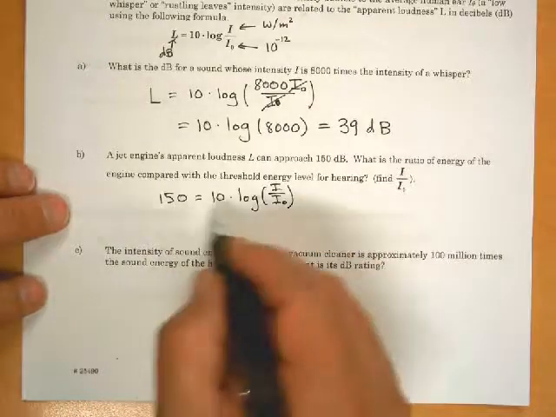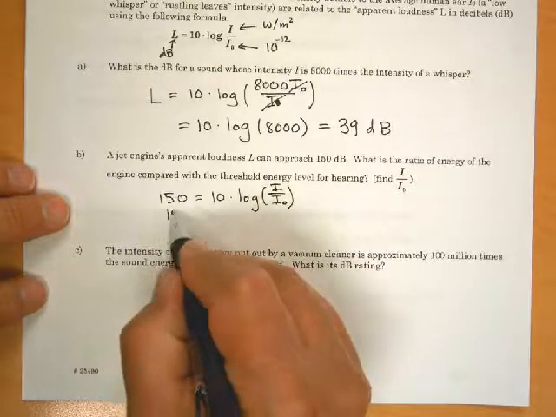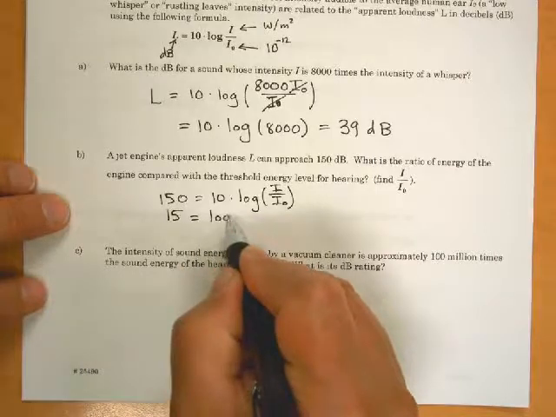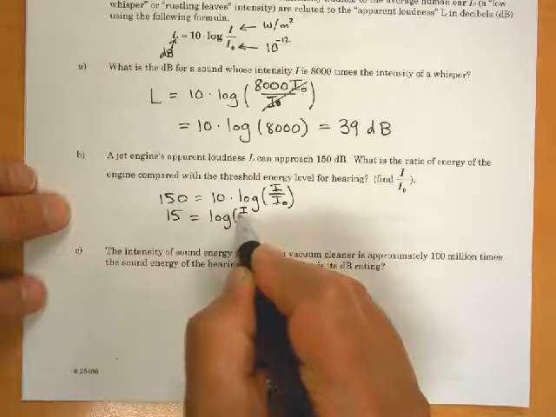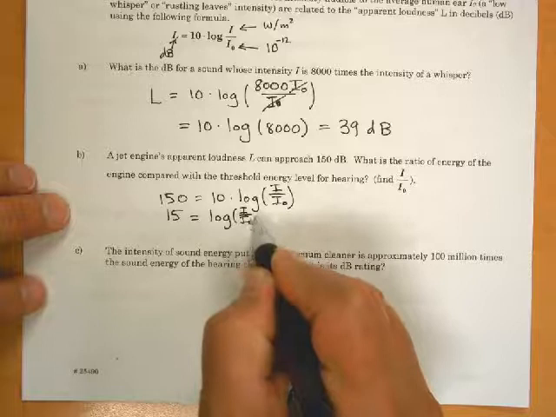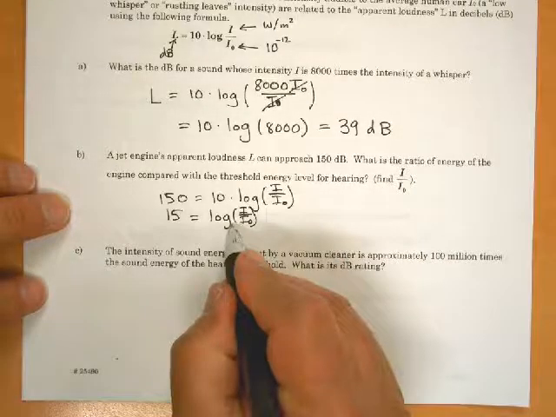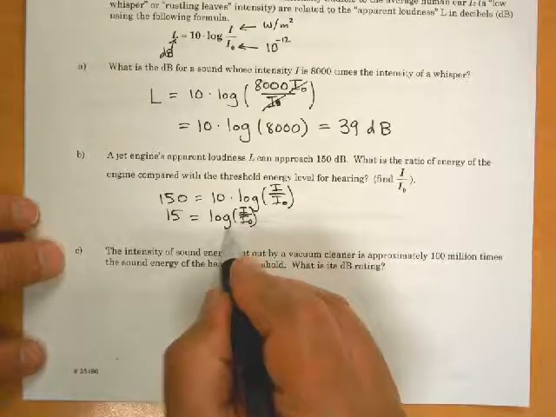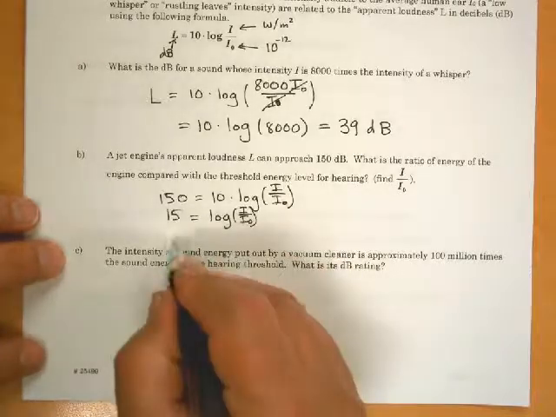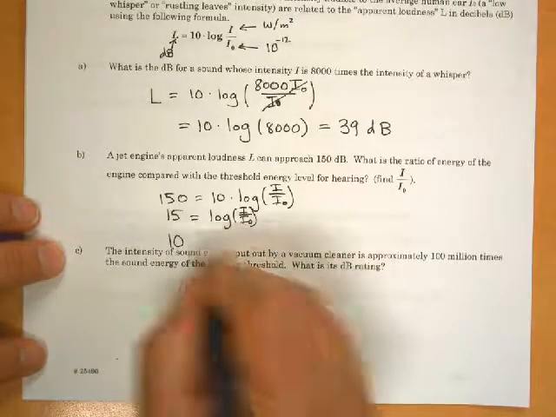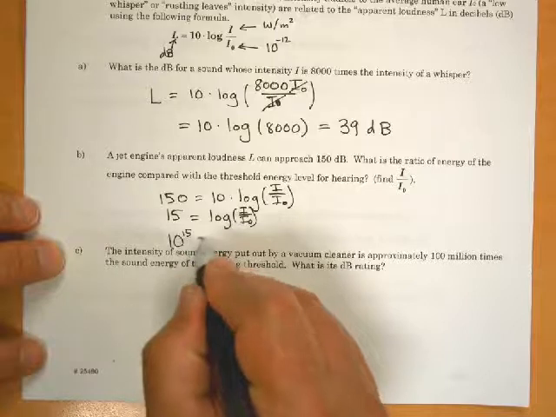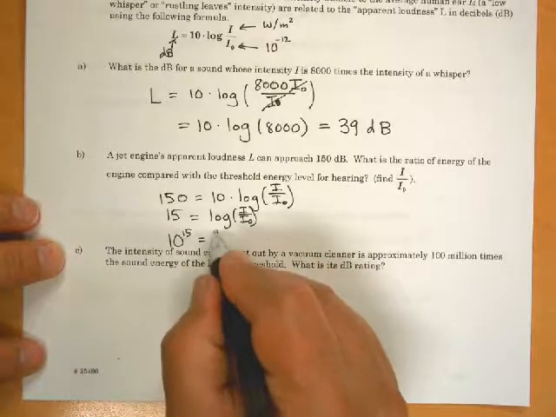So we first divide on both sides. And then you take the base that's not even written here, and you go 10 to the 15th power equals that. 10 raised to this 15th power is equal to I over I0.